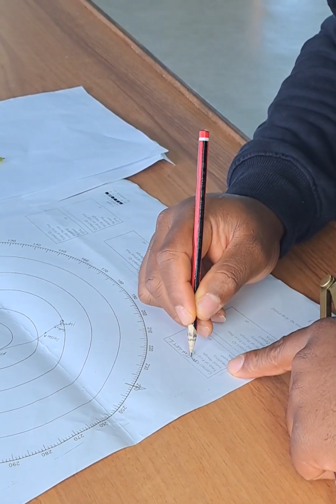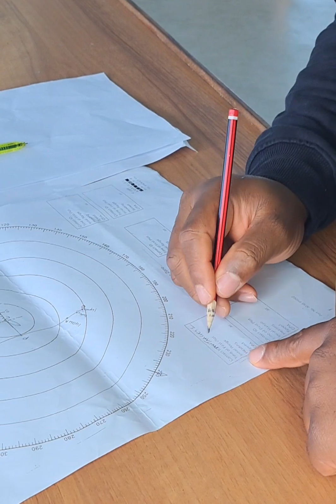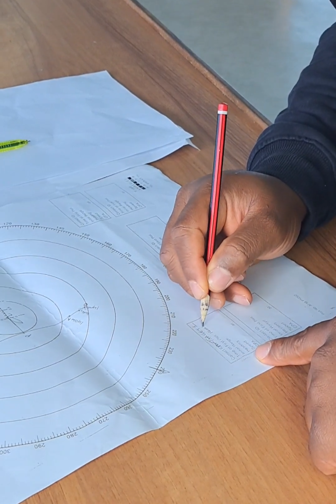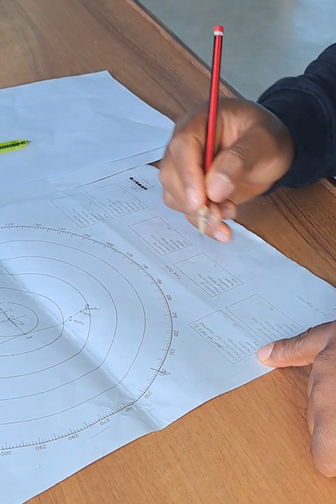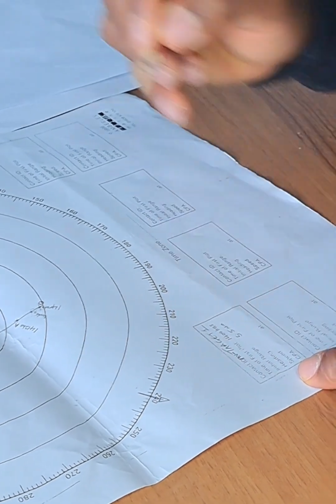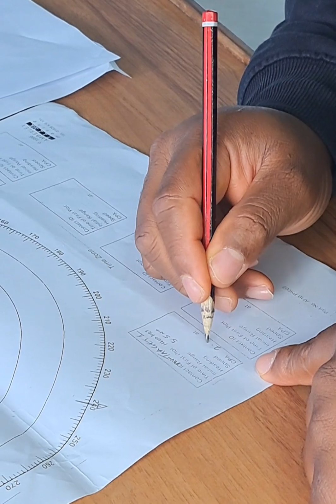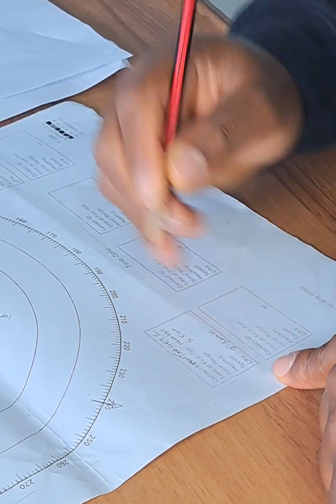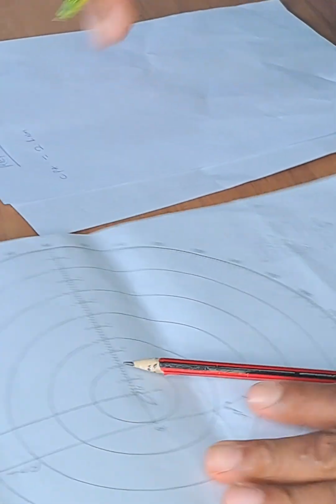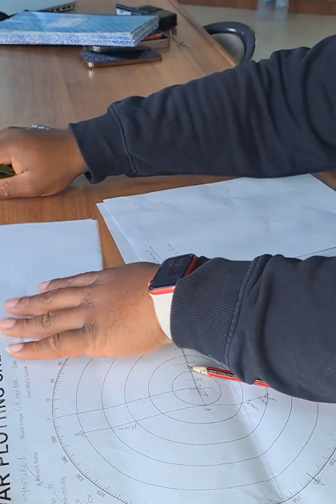MV target 1, whatever, it can be whatever. And the first plot was made at 1400 hours. The initial range was 5.5 nautical miles. So we have a CPA of 2.1. Okay, so now we have our CPA.